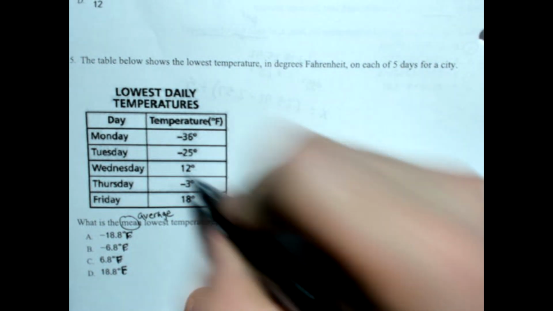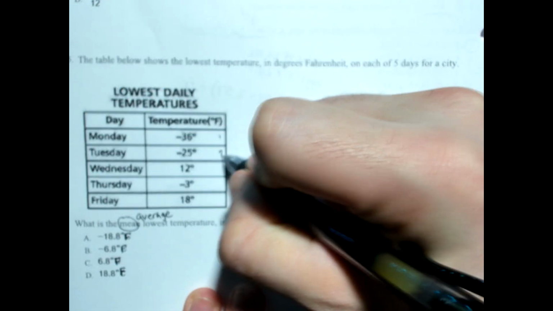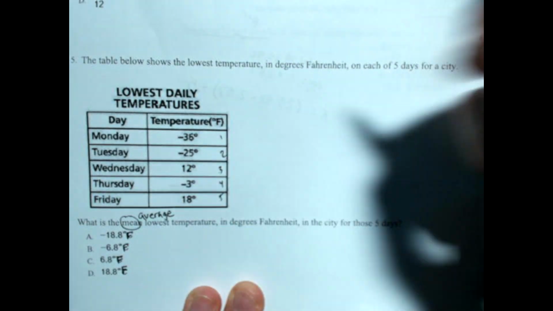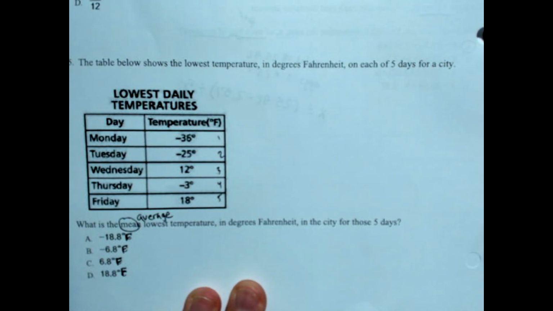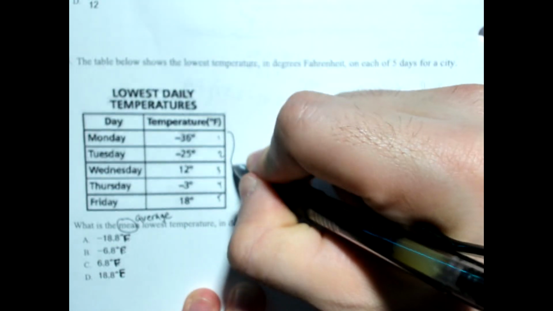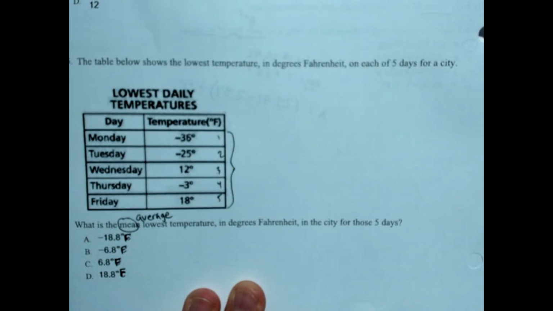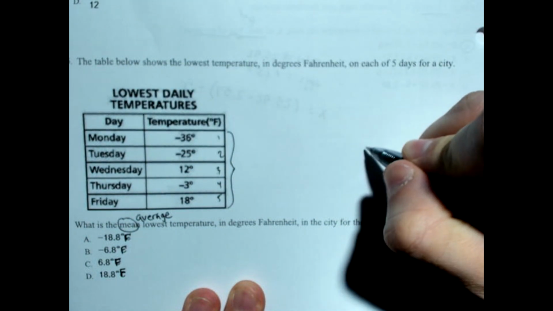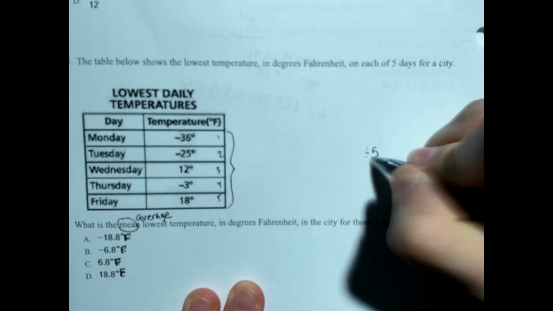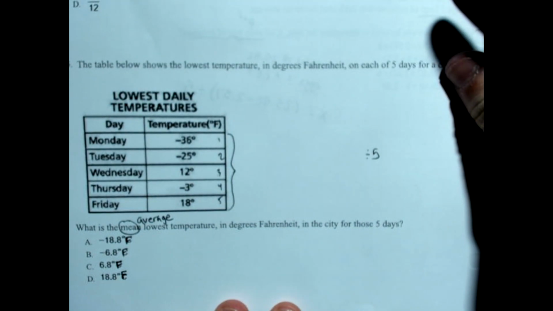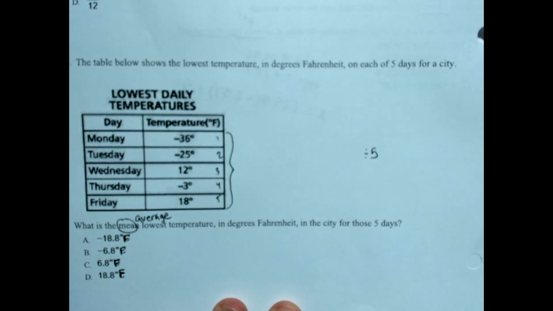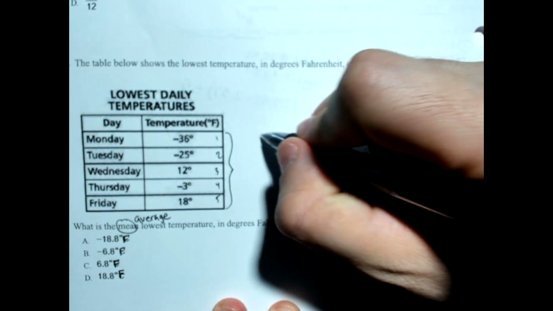So in this case, we're going to take our 1, 2, 3, 4, 5 numbers. We're going to add them all up, find the sum, and then we are going to divide by 5. And that's going to give us our mean, or our average.